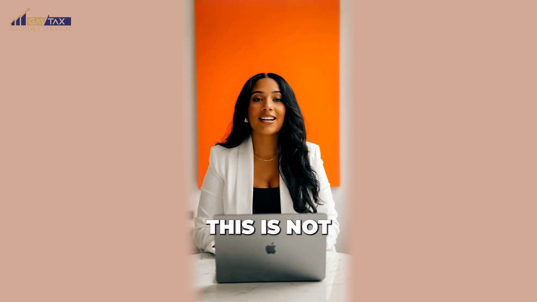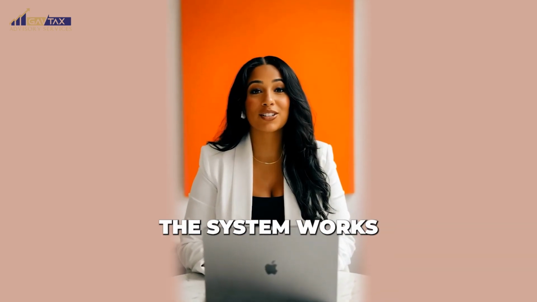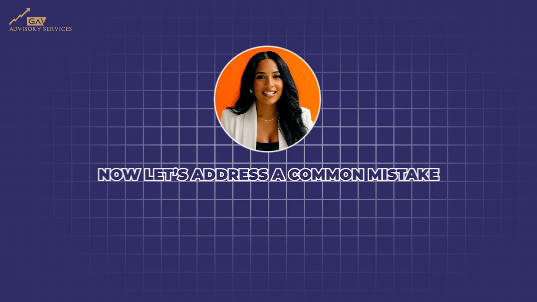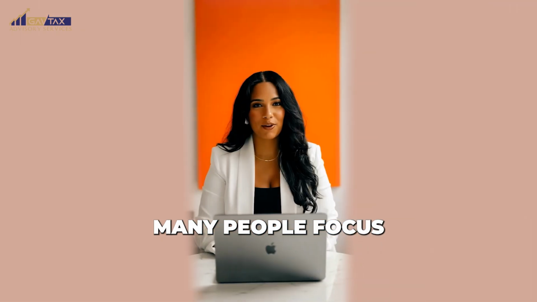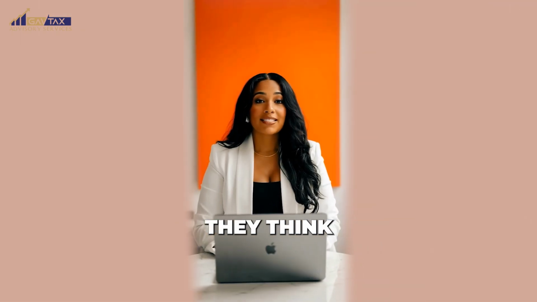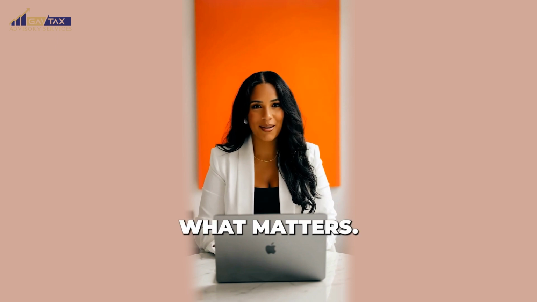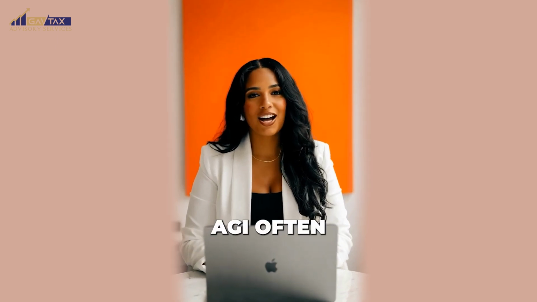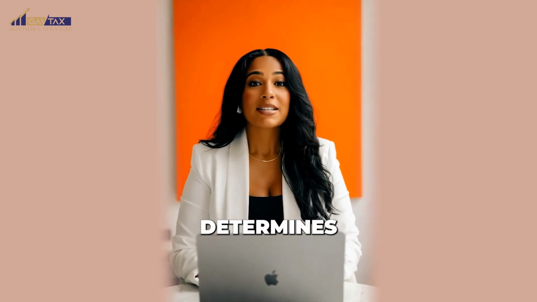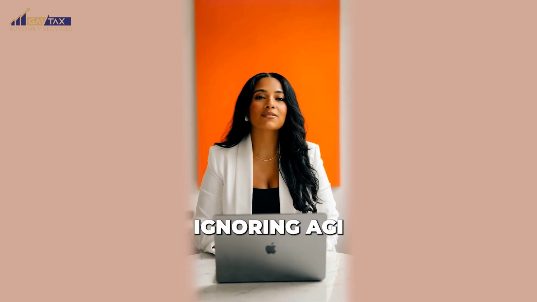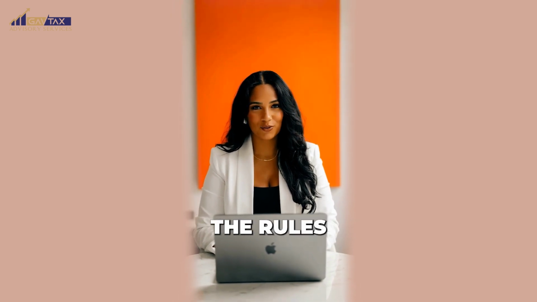Now let's be clear, this is not about avoiding taxes. It's about understanding how the system works so you can make better decisions. Now let's address a common mistake. Many people focus only on their total income. They think, I made this much, so that's what matters. But in reality, AGI often matters more because it determines eligibility for many tax rules. Ignoring AGI is like ignoring the rules of the game.